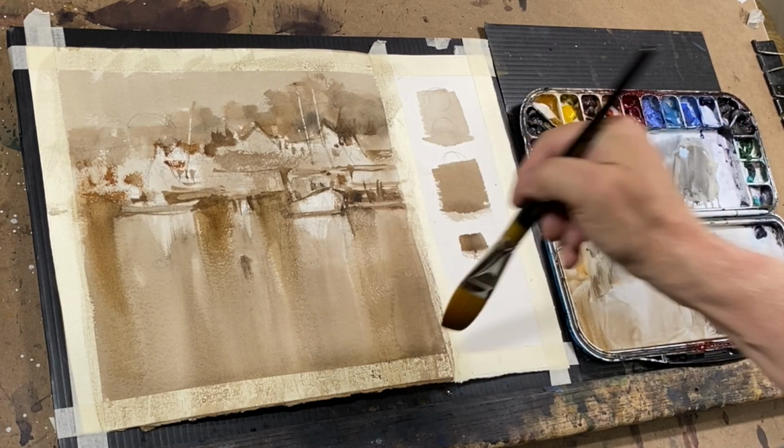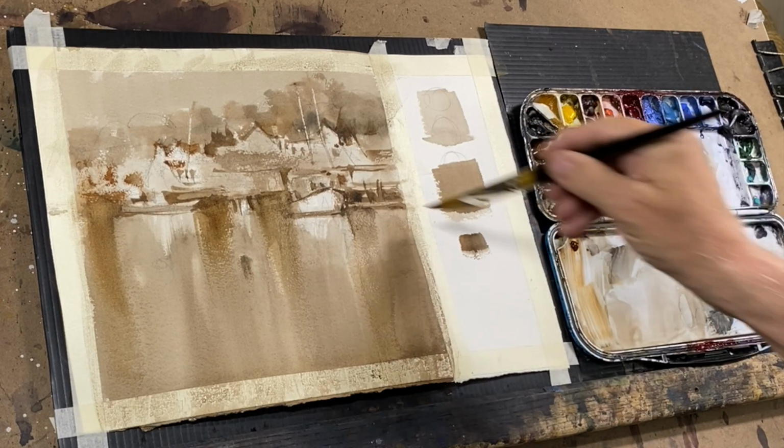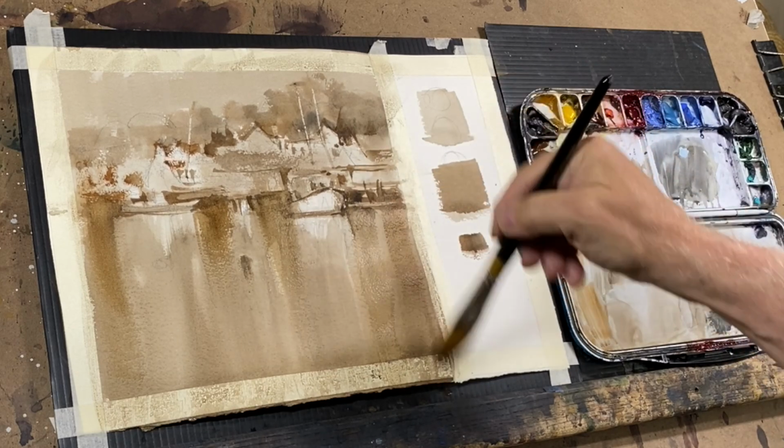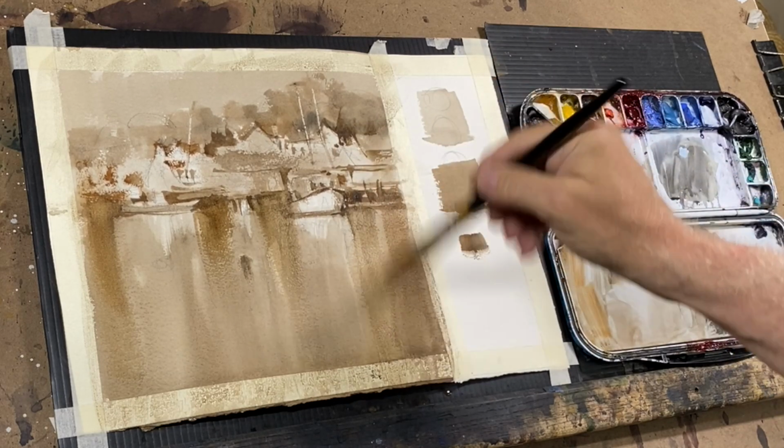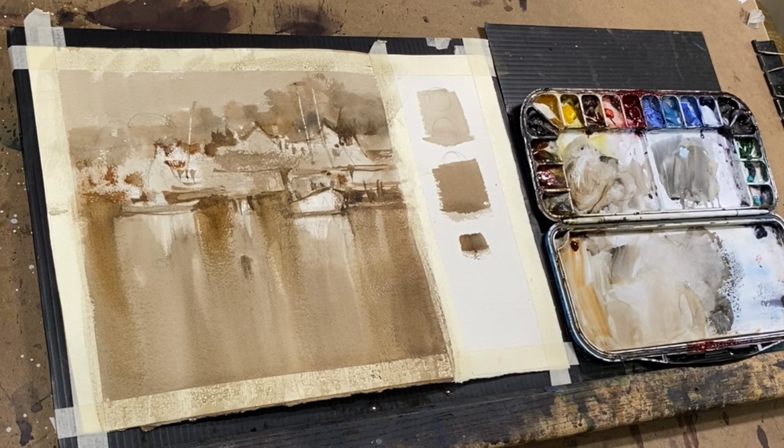Especially along the periphery, it's a good idea. All right, still darker up above though, isn't it? Let's go once more. Wet the sky, just water.